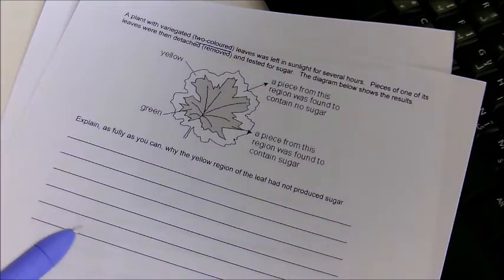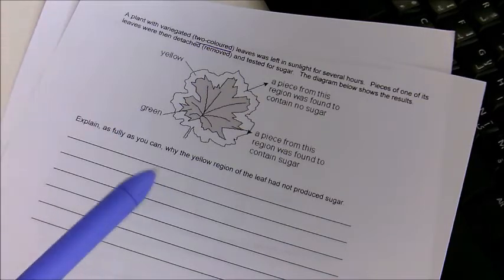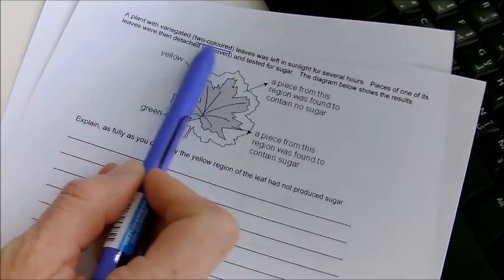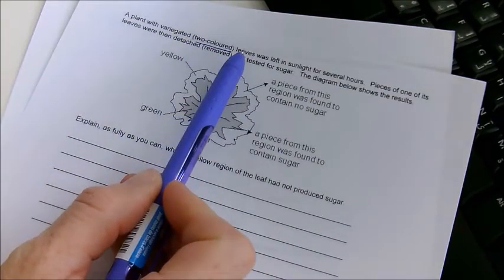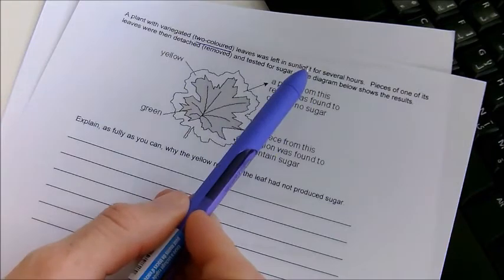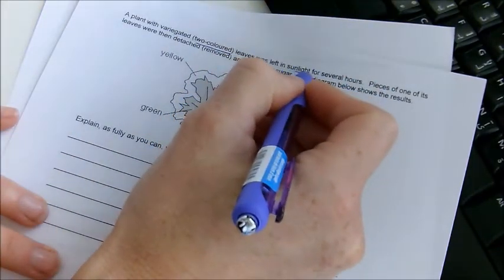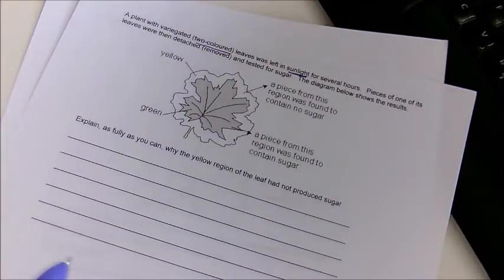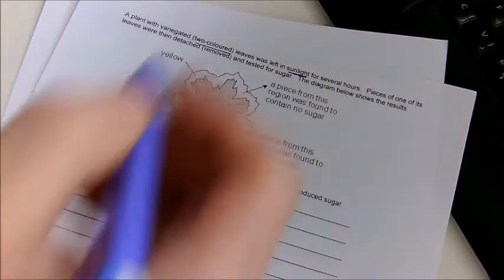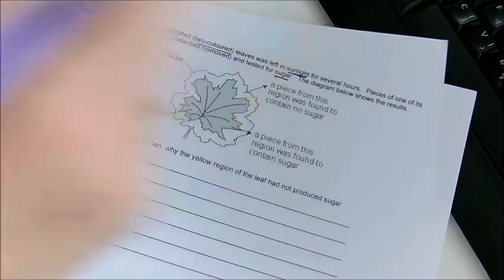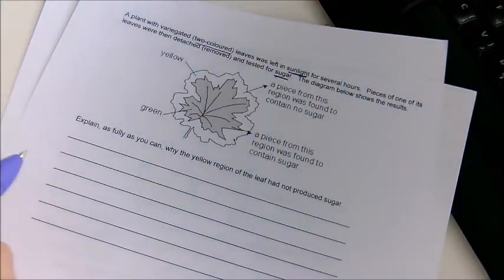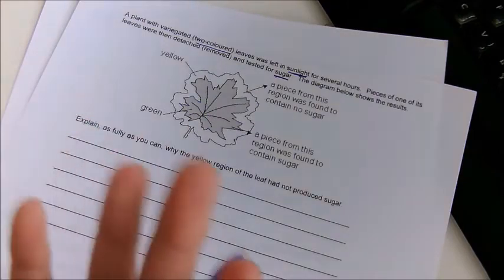Okay, now normally when we do the test, it's a test for starch. Okay, and we'd use iodine. Now in this question, they talk about a variegated leaf, which is a two-coloured leaf. It's left in the sunlight for several hours, so it's going to be photosynthesising. That's the idea that they're getting out with the sunlight. And then they've taken the leaf off and tested it for sugar. Okay, now the point with this is that if it's producing sugar, then it's doing photosynthesis.